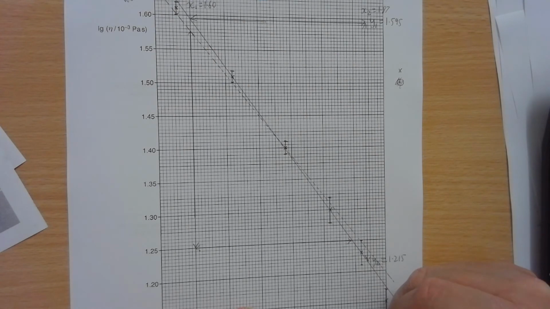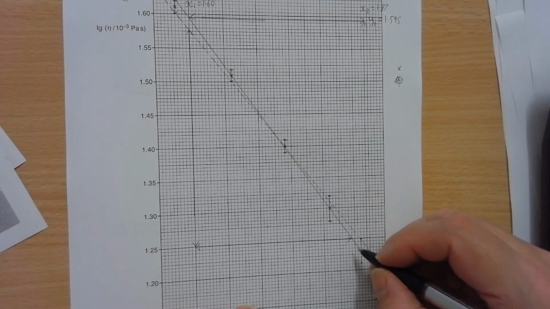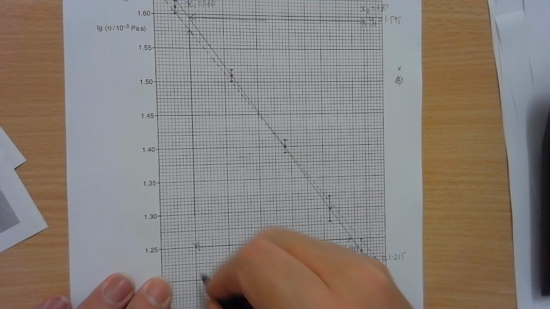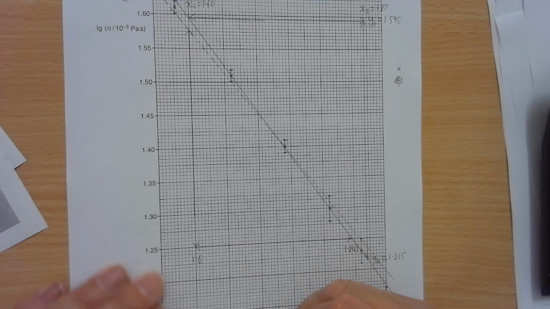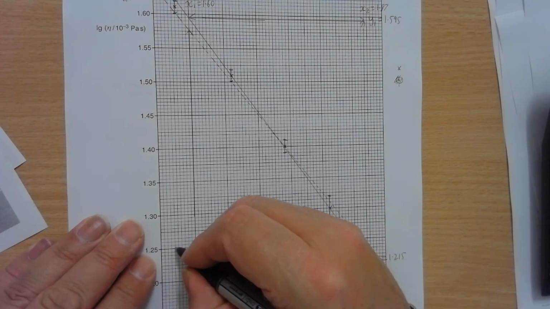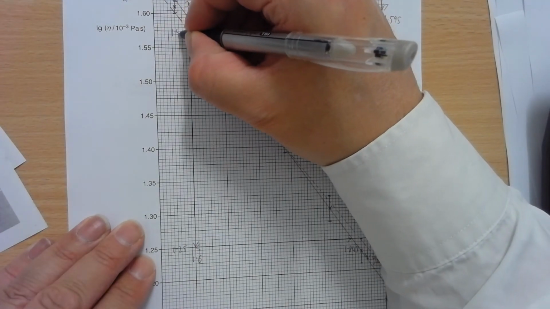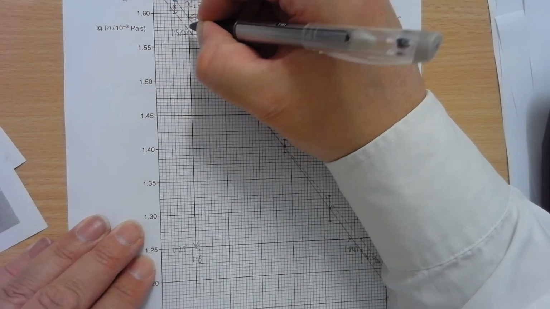So that's 1.845. This value is obviously 1.6. This value is 1.25, and this value for y is 1.575.